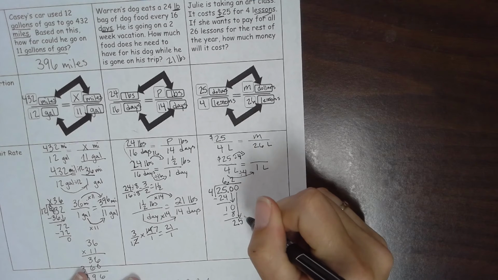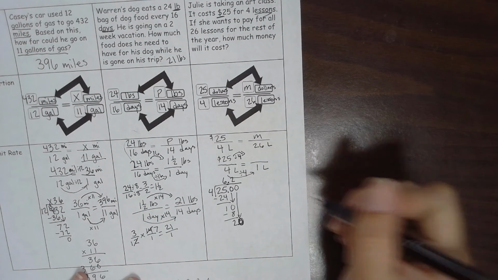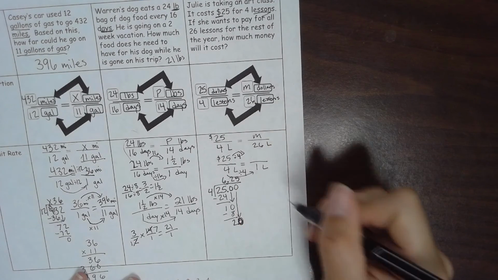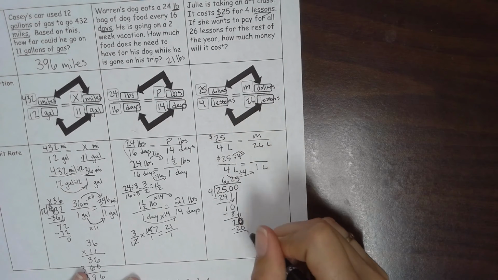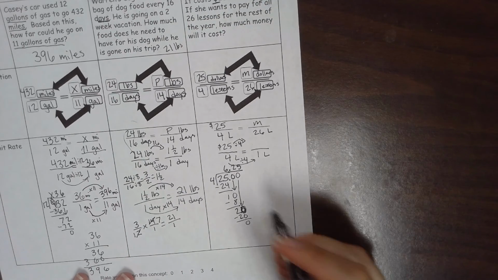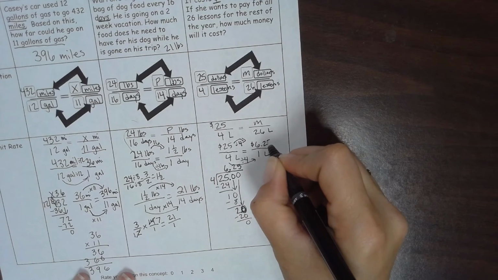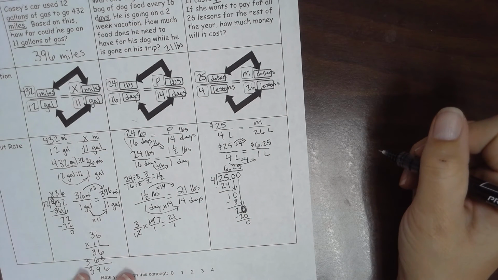Annex another 0. Bring it down. 20. 4 goes into 20 5 times. Minus 20 leaves me 0. That tells me I'm done with my division. So what does this mean? It means that each lesson is $6.25.